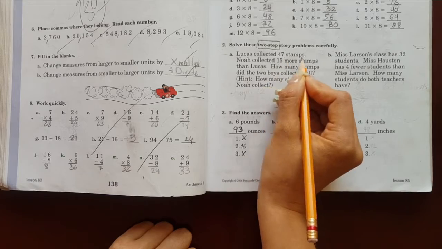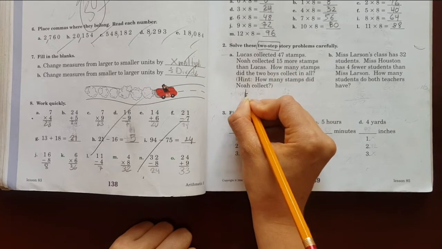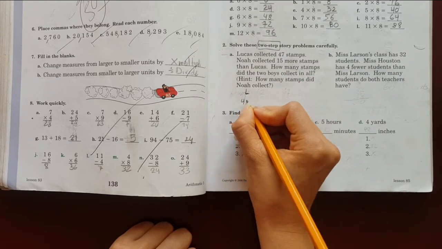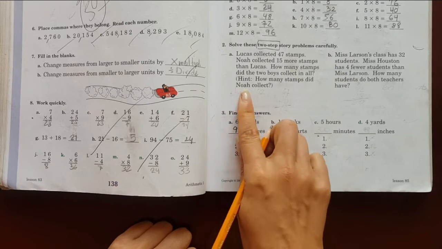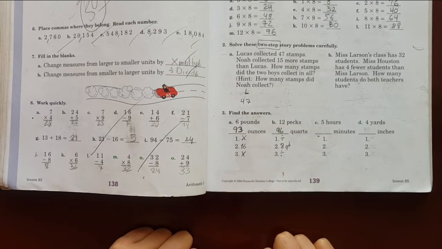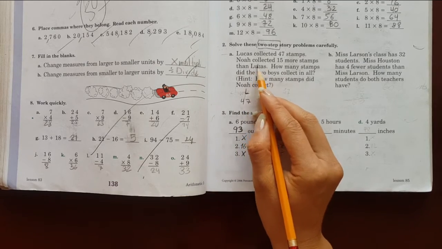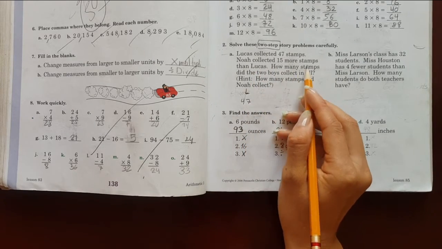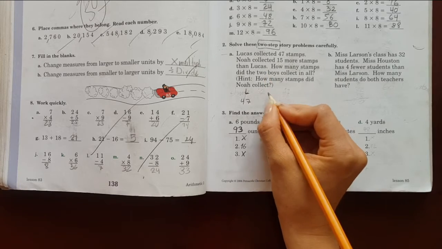Lucas collect 47 stamps. Lucas coleccionó 47 estampillas. Hasta ahí vamos bien, ¿sí? Lucas coleccionó 47 estampillas, ¿vale? ¿Ya lo escribimos? Luego nos dice, Noah collect 15 more stamps than Lucas.